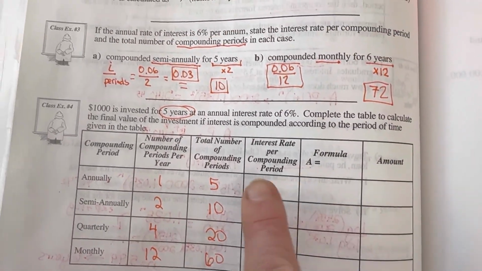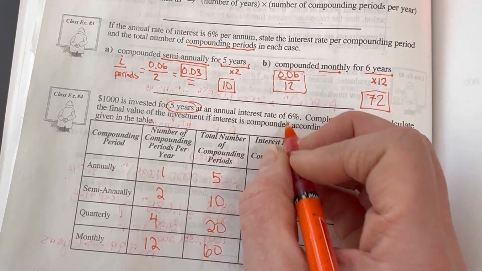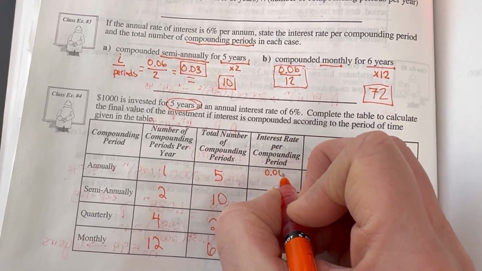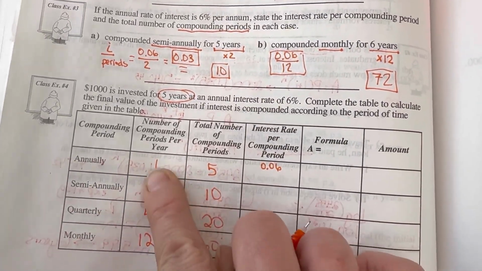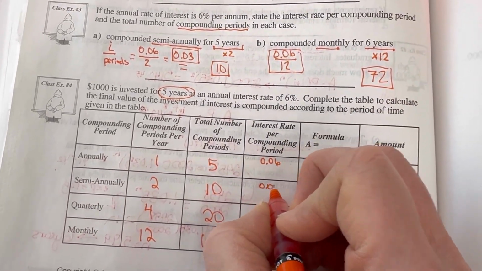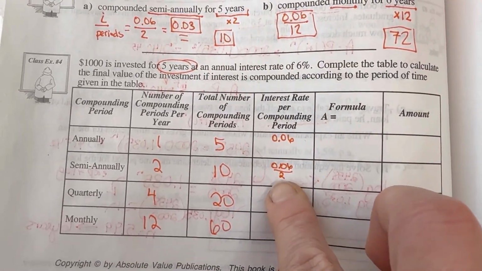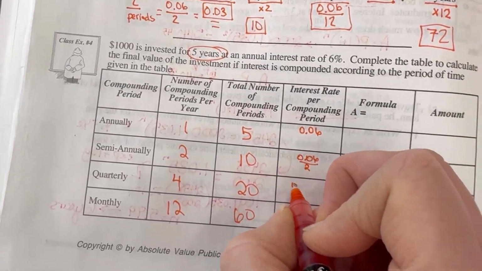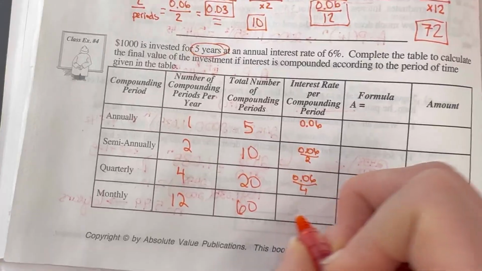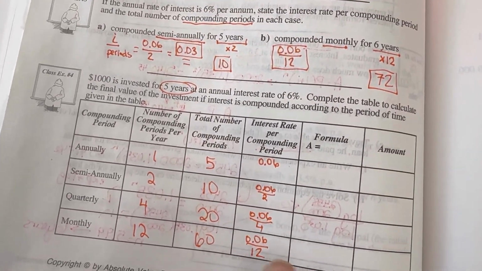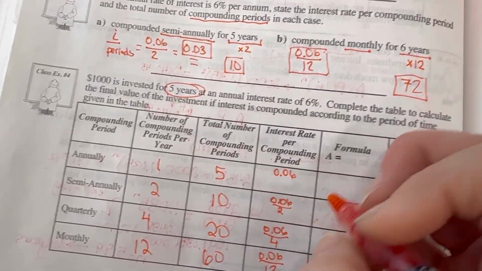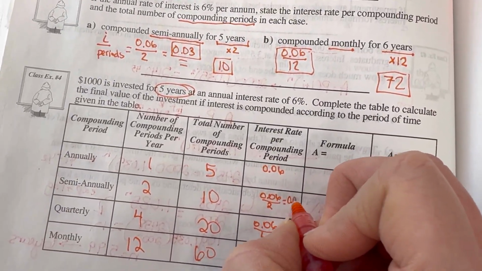Okay, the interest rate per compounding period. So at 0.06, or I guess I didn't need to write it over top of that, it'll be just that. And then this will be 0.06 divided by 2, which is going to be 0.03, and then 0.06 over 4, and then 0.06 over 12. Okay, and you can go ahead and simplify all of those. I should have left myself a little bit more room.